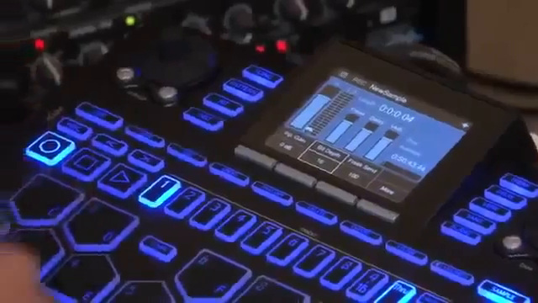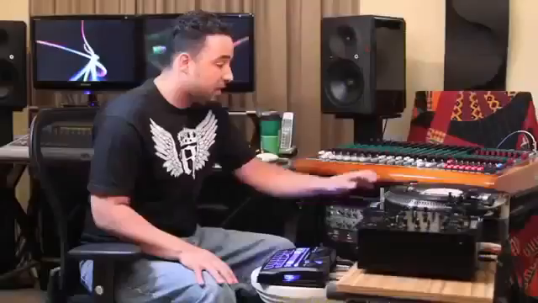Once I've got all my settings the way I want, all I have to do is hit record and play, and then I start my record and it's going to record. So I've got my record queued up.